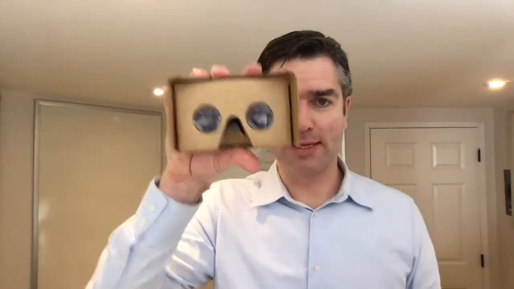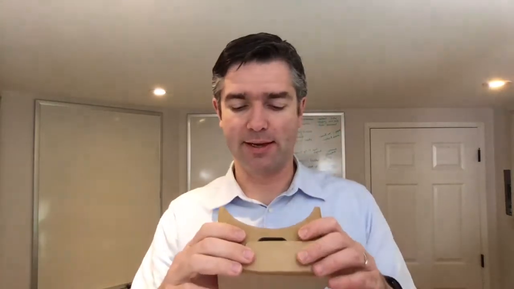All this is a cardboard VR viewer. It's got my phone in there with an app on it and a link to the model. And on the other side, it's just some lenses that take the images and make it look incredibly real.